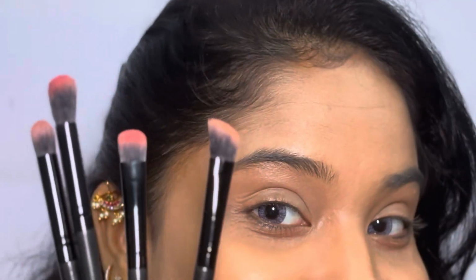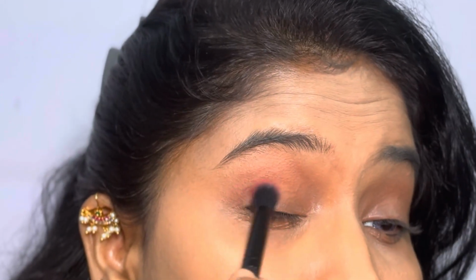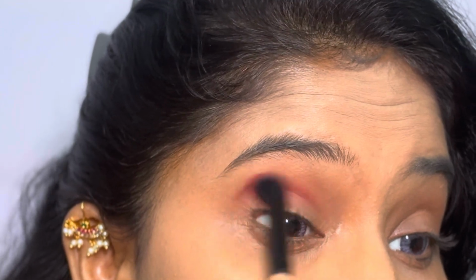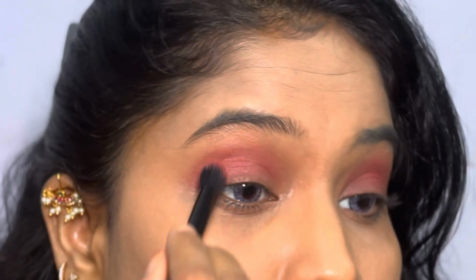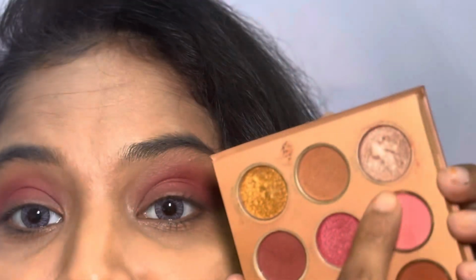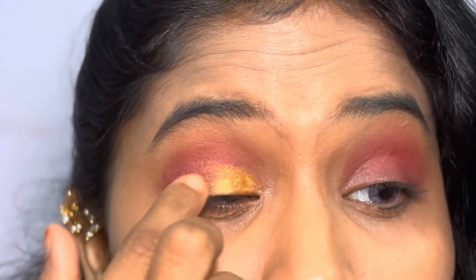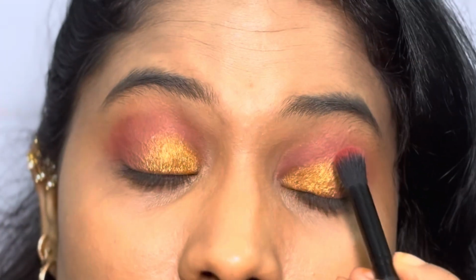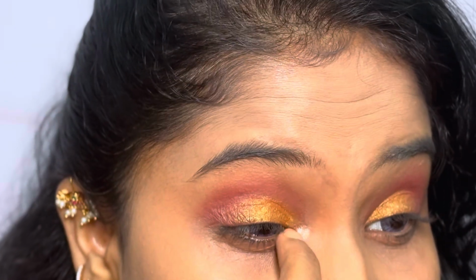Kathak eye makeup. Starting off with a light brown shade, apply it all over your eyelid. After that, take any darker shade, maroon or brown, and apply it from the outer corner to the mid eyelid. Then take any golden or shimmer which complements your skin and apply it from the inner corner to the mid of your eyelid. Make sure to blend them well.